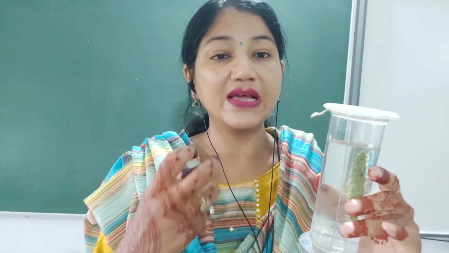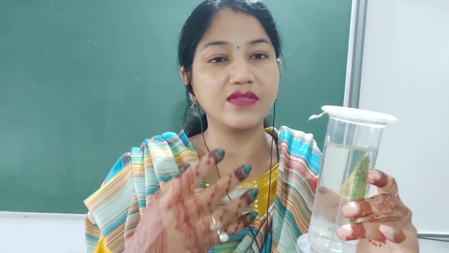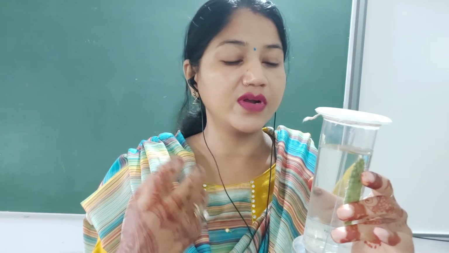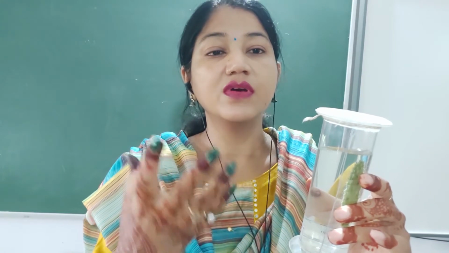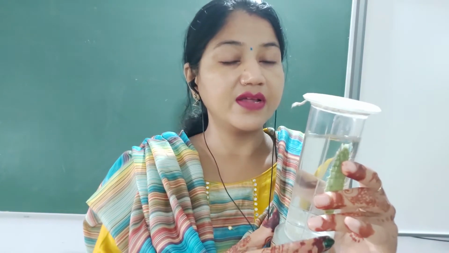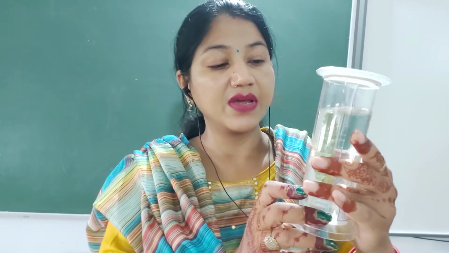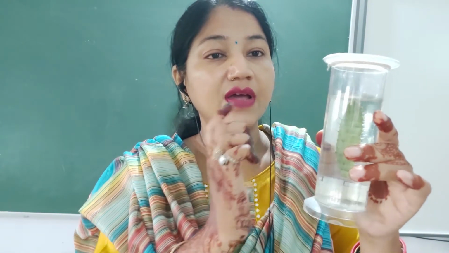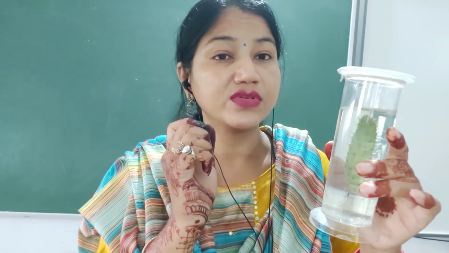And the third modification of the stem is found in some plants, mostly xerophytic plants, the plants which grow in areas where there is a small amount of water. In such areas there is growth of xerophytic plants, and in these plants the stem gets modified into a flat structure like a leaf, and carries out the process of photosynthesis.